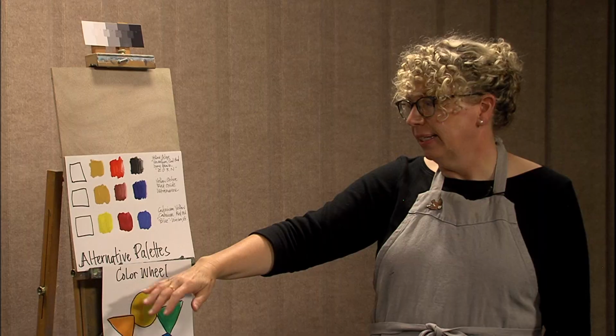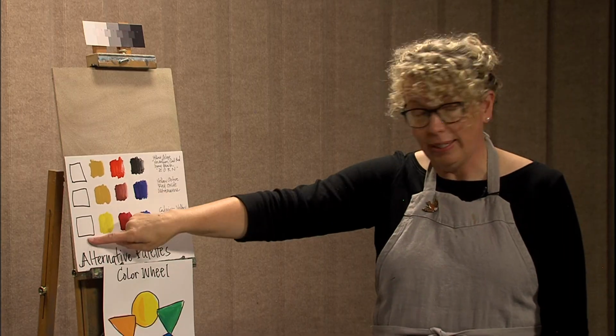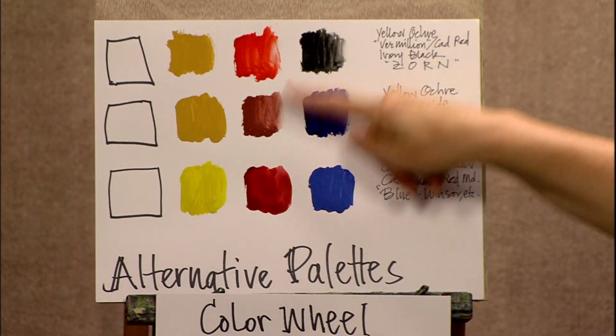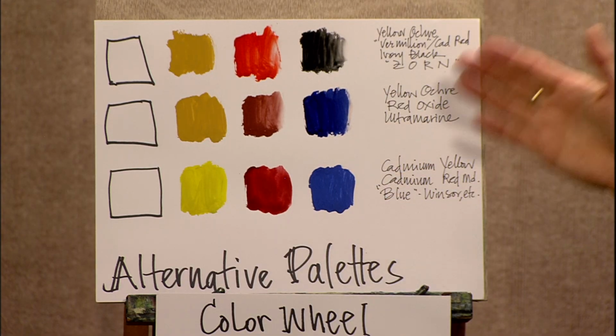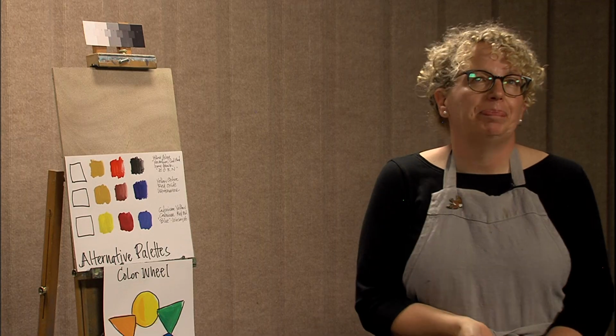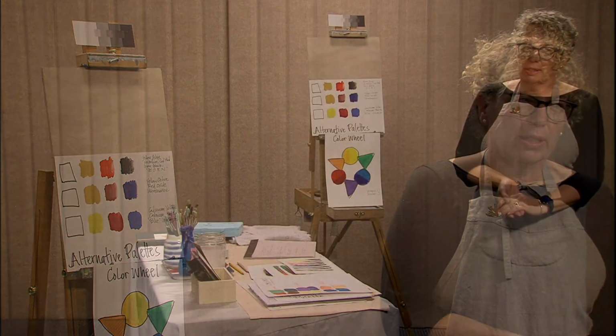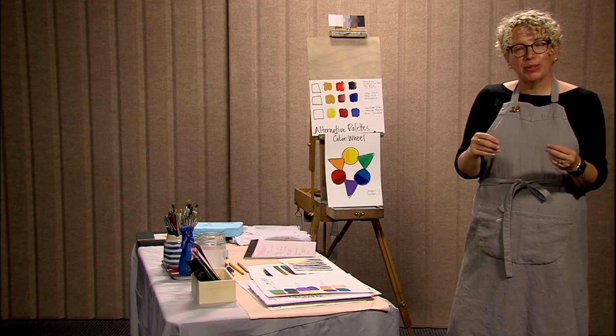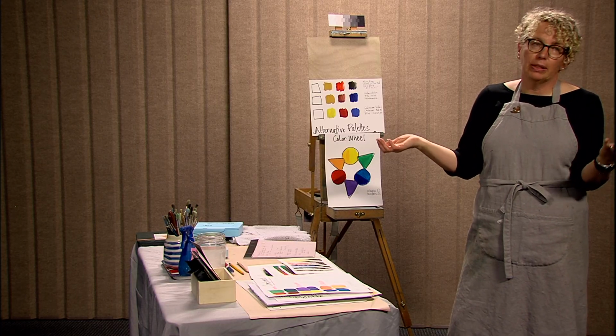And in each instance, we have a white, because these are opaque mediums, yellows, reds, and blues. And these are very classic palettes because it was only during the Impressionist era that tubes were invented. And so to paint on location was nearly impossible.